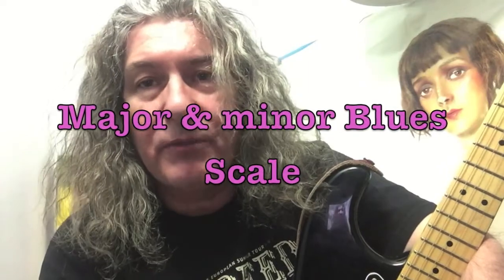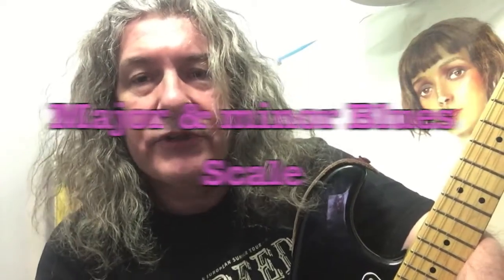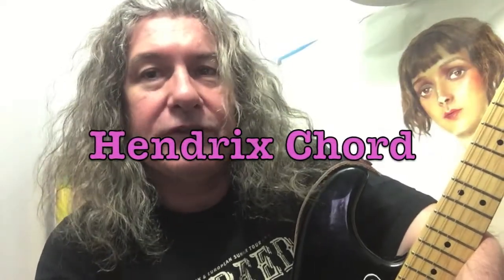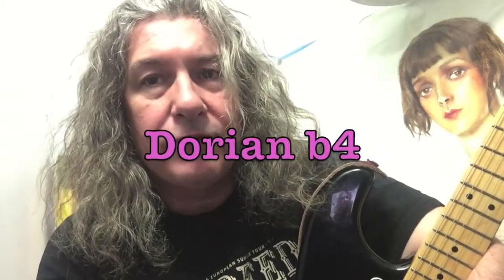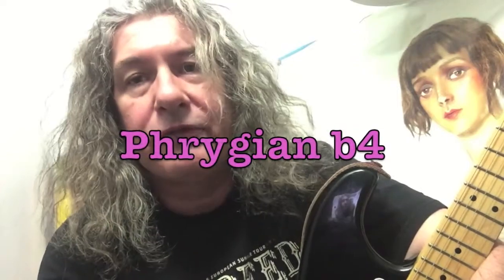We didn't see any references from Miles Davis or blues guitar players in this, but we did find the major and minor blues scales. We're still in pursuit of the blues, and this is clearly cool. We did find another Hendrix chord, so Hendrix is still in there. This one was different because this was a Dorian flat 4. The Hendrix chord before was a Phrygian flat 4, but you can see we're starting to see a pattern here, and I'm going to expand on that in some of the future videos.